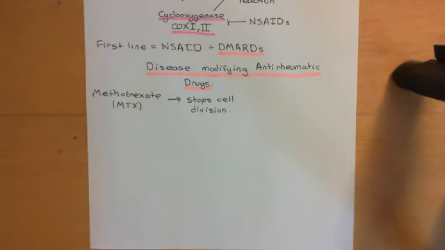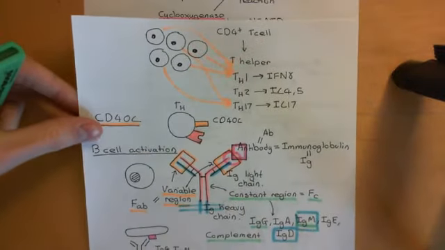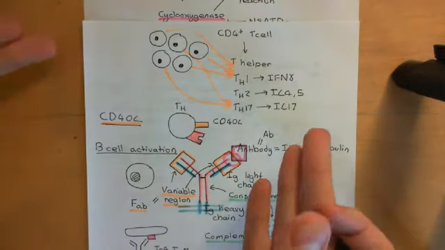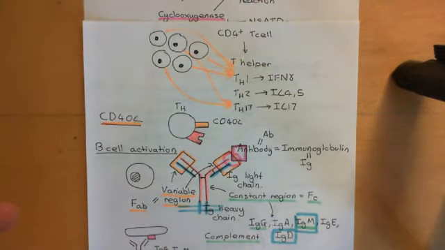Well, if you remember back to our discussion of the adaptive immune response, and I'll just get my page for the adaptive immune response back up. Remember, as part of the adaptive immune response, it was very important that the T cells could expand, and also that the B cells could expand.